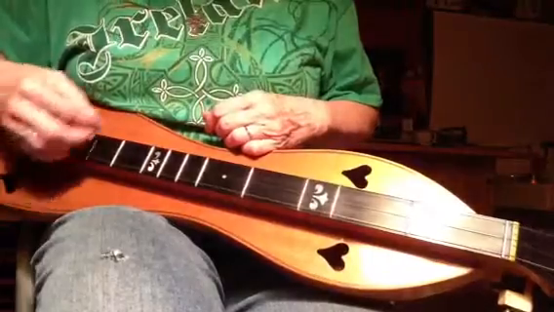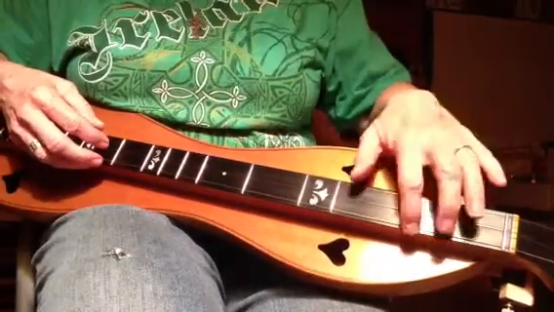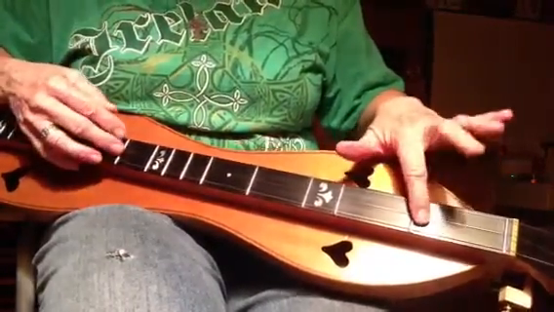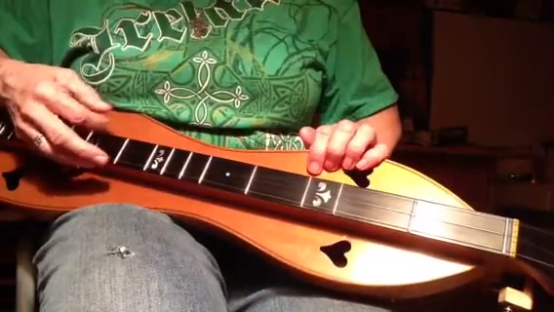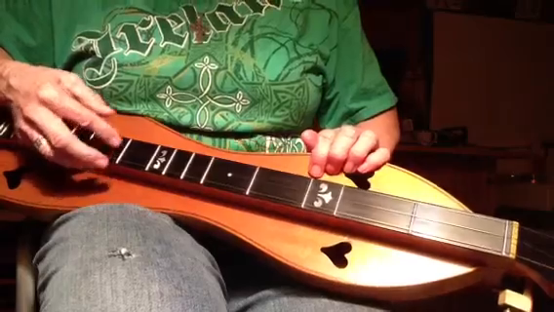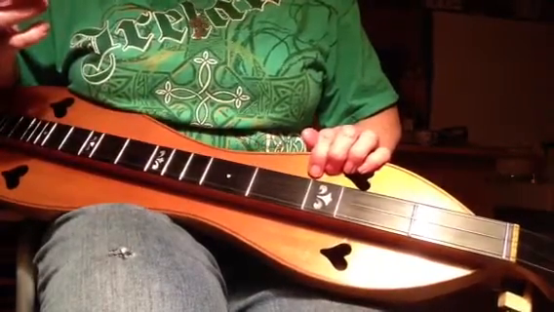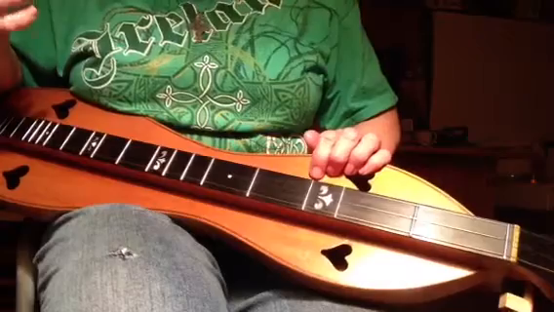When we're tuned to CGC or AEA, that's a 1-5-8 tuning, meaning it's the first note of the scale, the fifth, and the octave. And so when we're tuned to CGC, that's the key of C. That's a C chord.